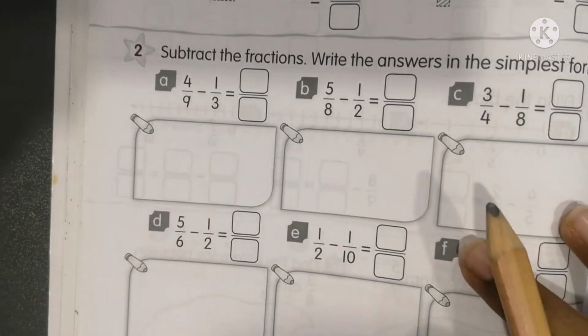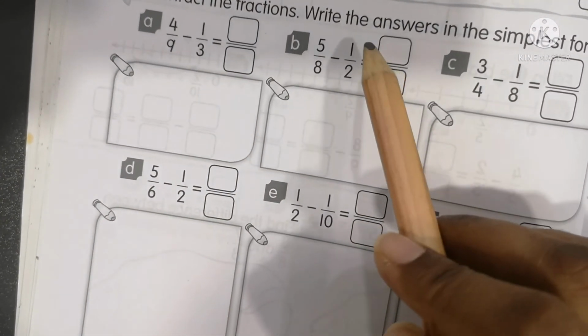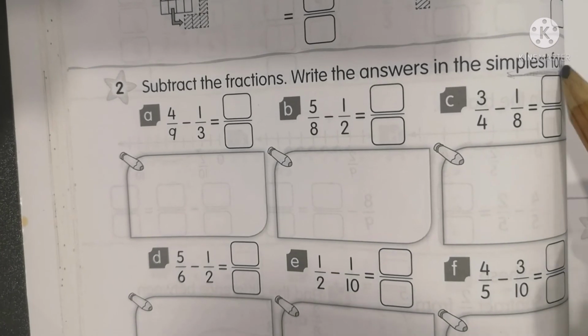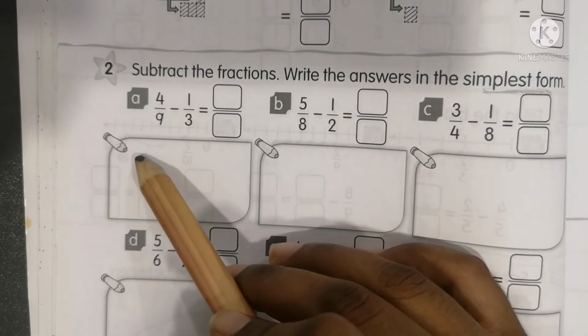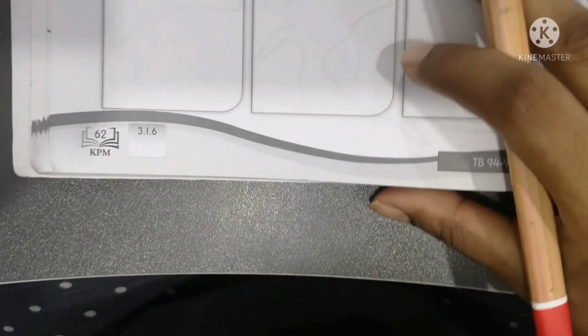Okay, this part is also the same. Subtract the fractions and write the answers in the simplest form. That means you have to simplify at the end. So don't forget, simplify at the end. So you'll do the solution in this box. Okay? And yeah, that's it.